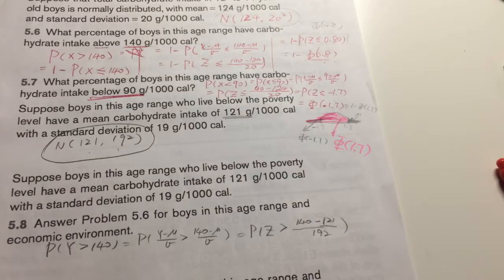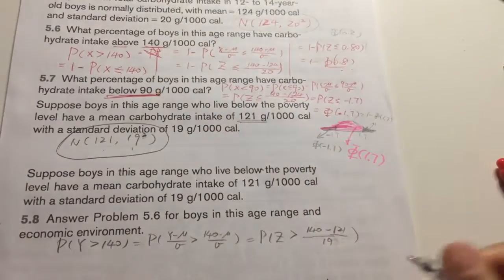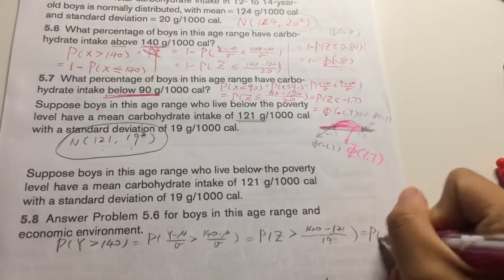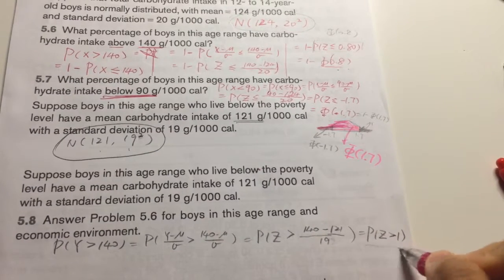No, that's 1/9. Sorry. Yeah, this is 1/9. This 1/9 squared will be Z greater than 1. So what is Z greater than 1?